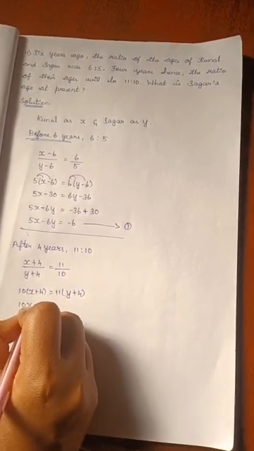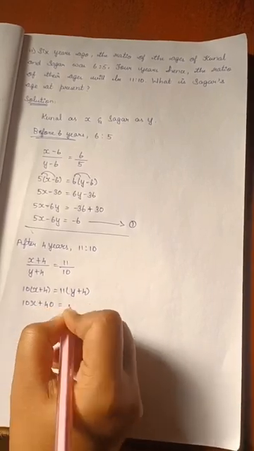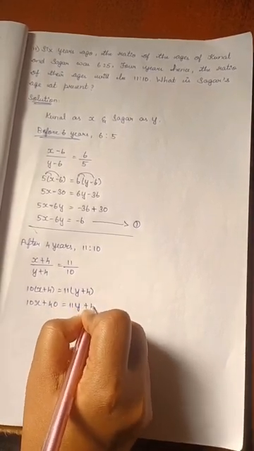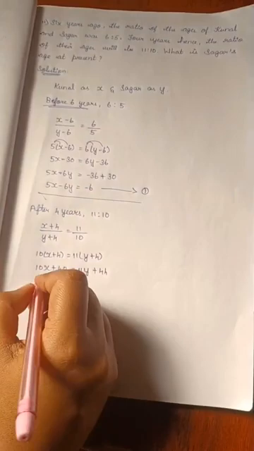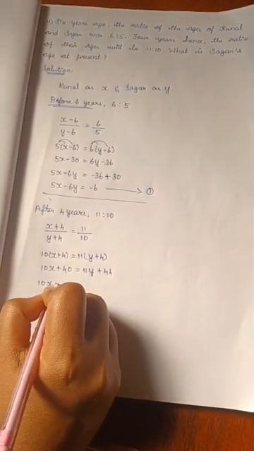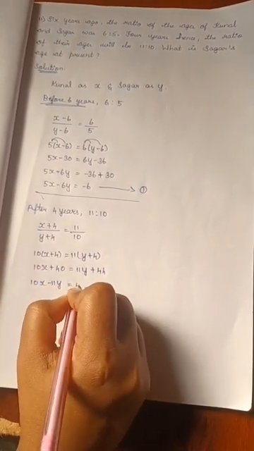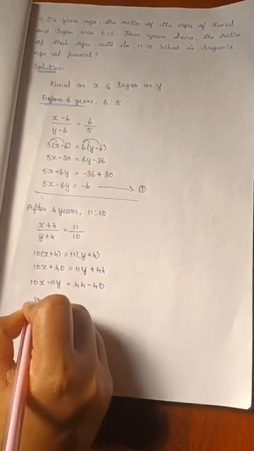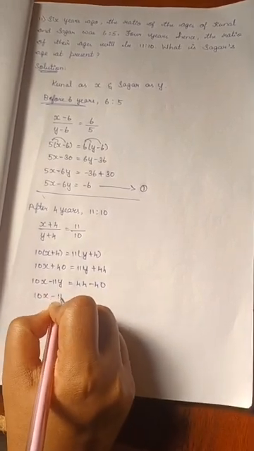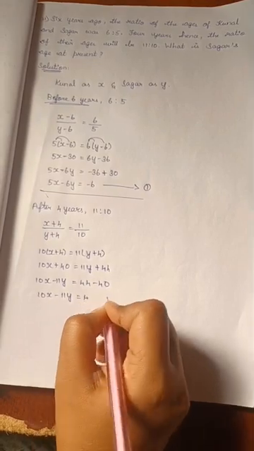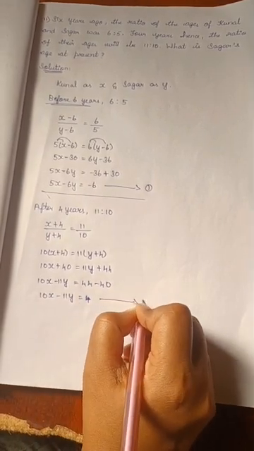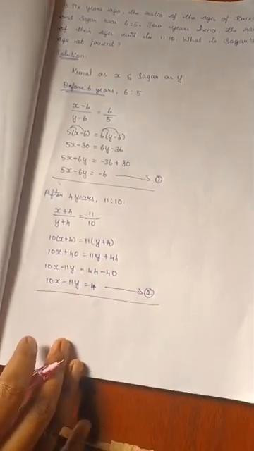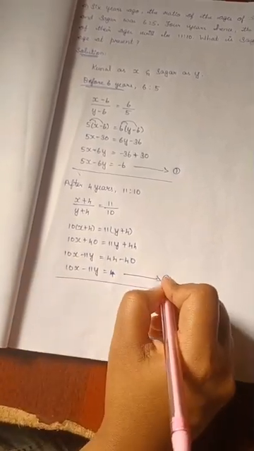If we solve this, 10x plus 40 is equal to 11y plus 44. Same like the first condition, 10x minus 11y is equal to 44 minus 40. So 10x minus 11y is equal to 4. So this is equation number 2.